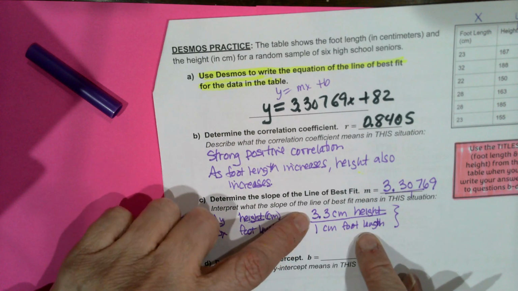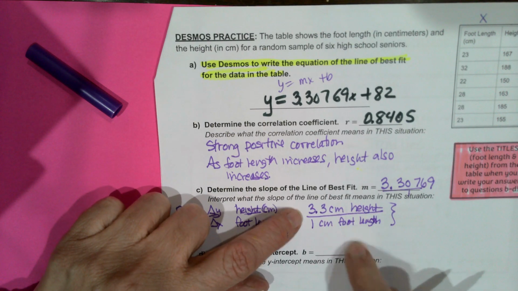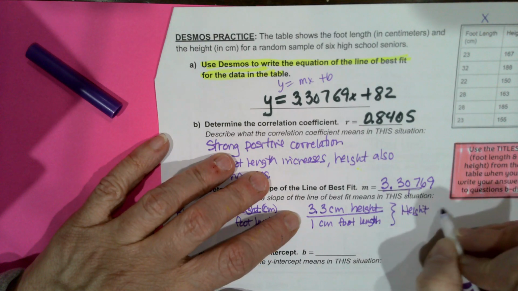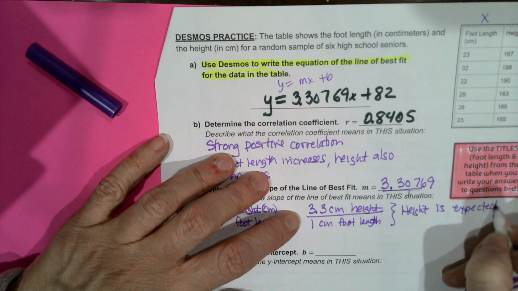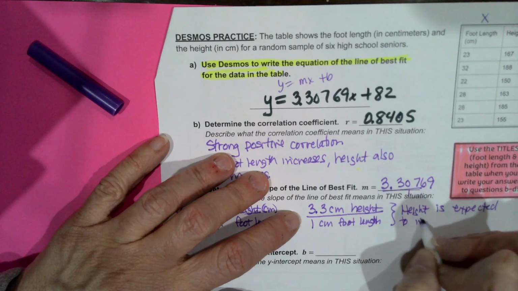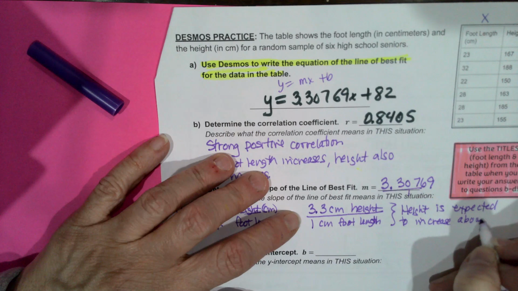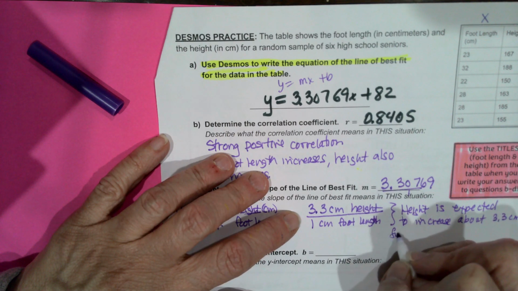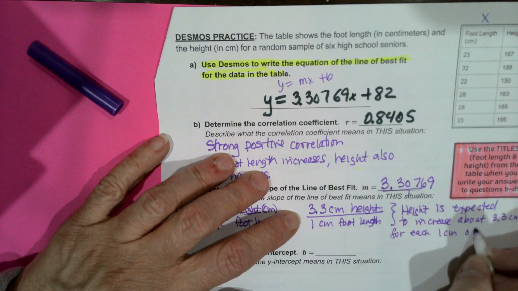So what that means is, remember, we're looking at a rate of change. So basically height is expected to increase about 3.3 centimeters for each 1 centimeter of foot length.